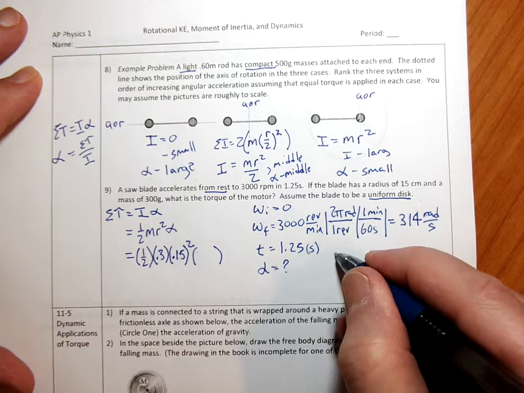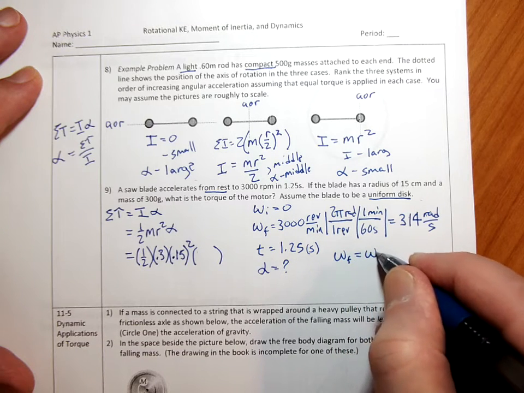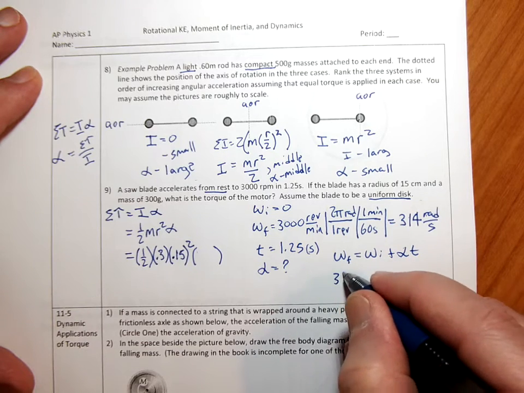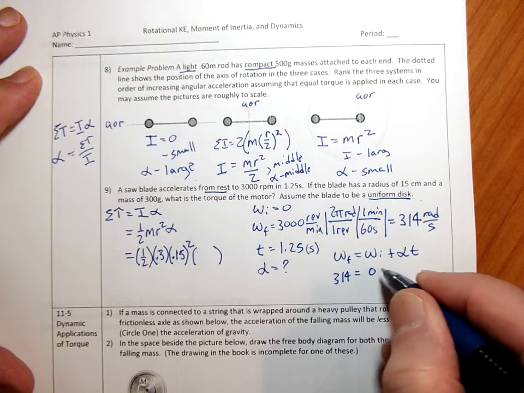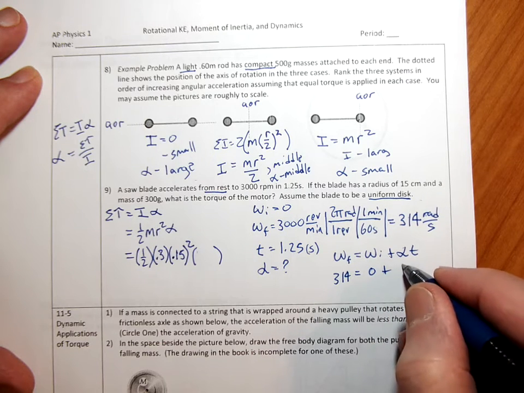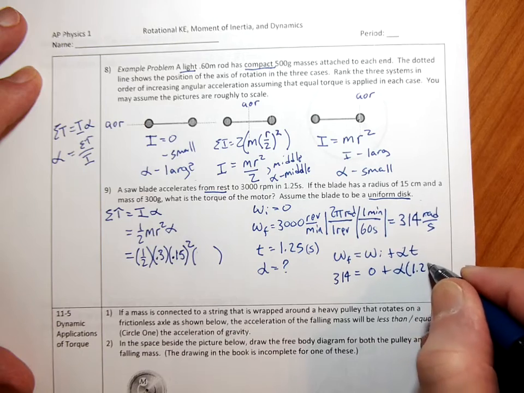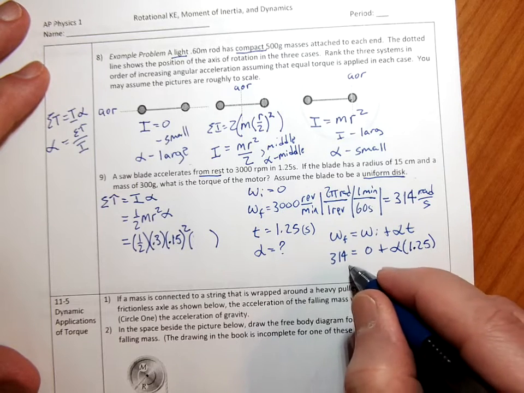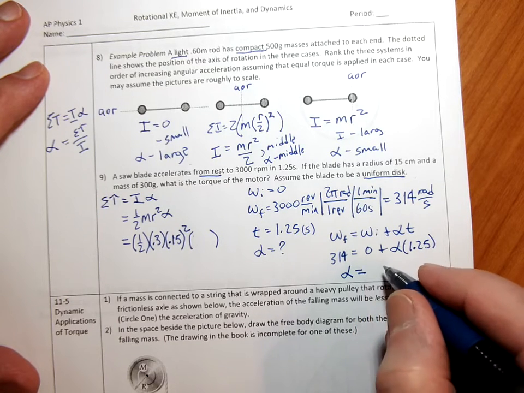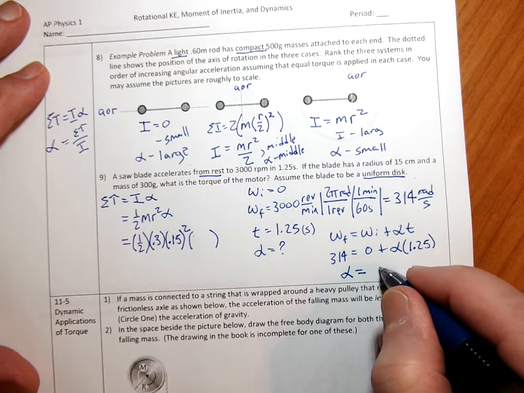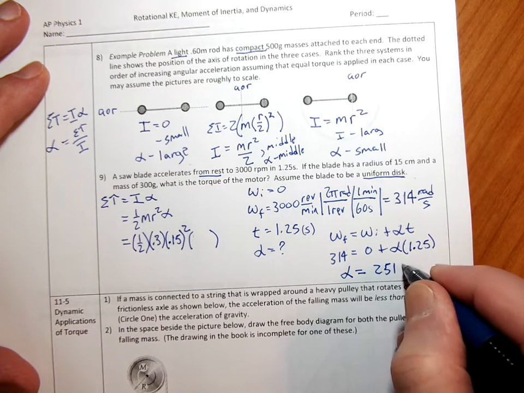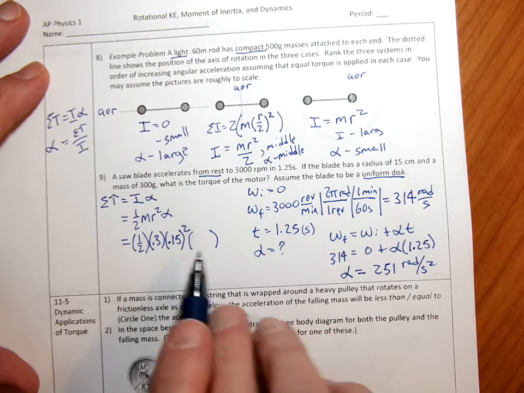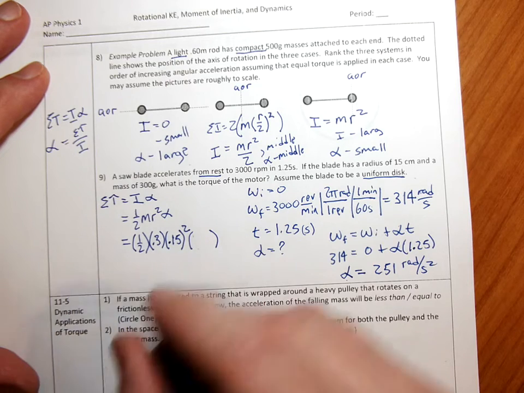So the kinematic equation, omega F equals omega I plus alpha T. So 314 is equal to 0 plus alpha times 1.25. So if we divide both sides by 1.25, then we would get that alpha, again a little calculator abuse, is 251 radians per second squared. And that was the piece of information that we needed to go in here.